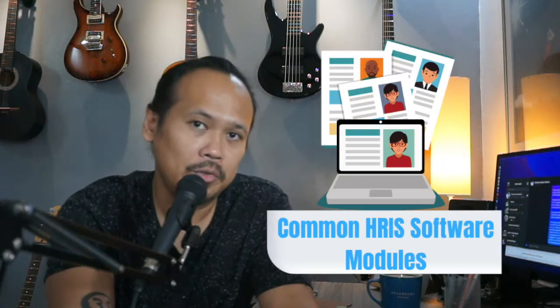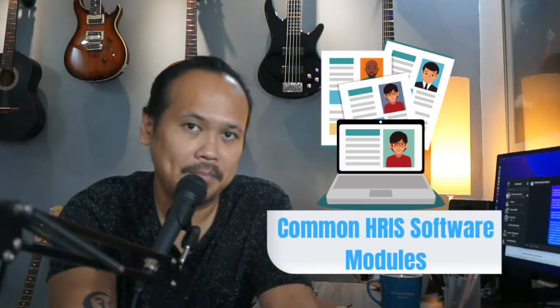Here are the common modules of a complete HRIS system. Number one, basic employee information. Basically, it's the database of your employees. Number two is timekeeping. It's where you manage your time and attendance, the time in and time out of the employees. Number three, of course, is the payroll generation, which is done twice a month, 15th and 30th in the Philippines, or some weekly or monthly.